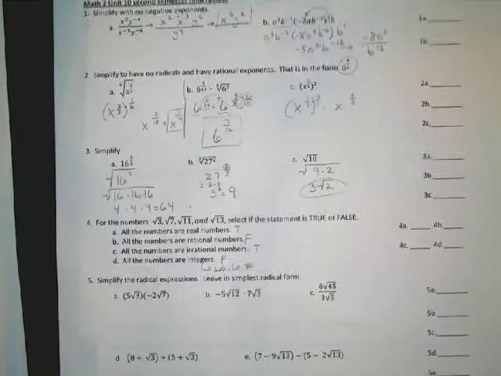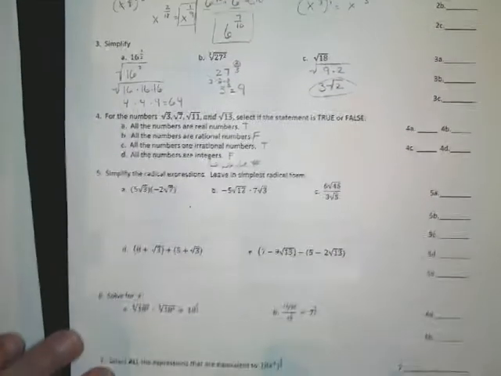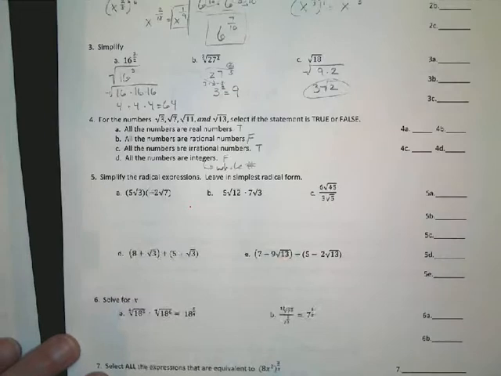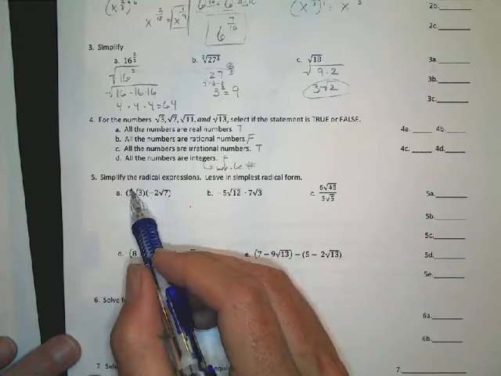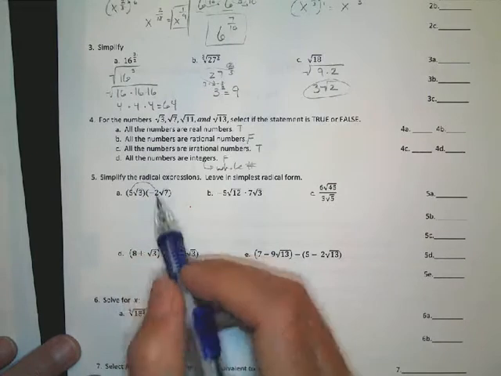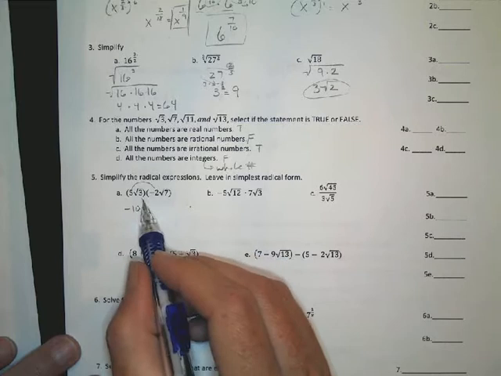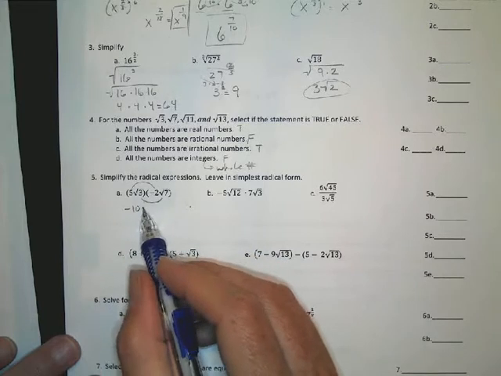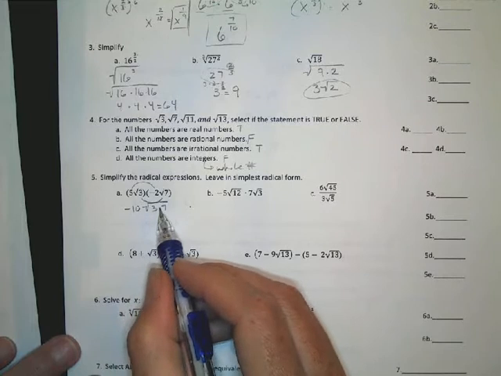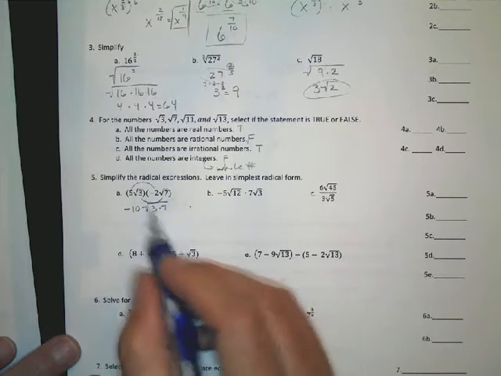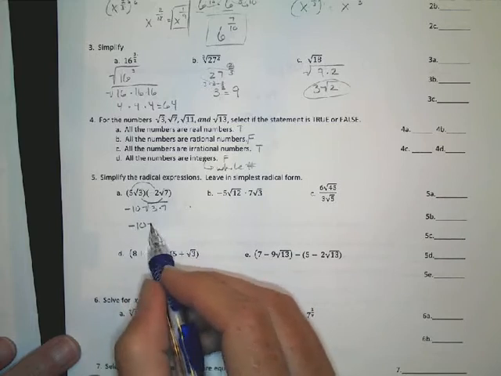Moving on to number 5. Working with radical expressions. They want to leave us in radical form. That's the goal. So, to do this here, we're going to multiply the different parts. First, we multiply the 5 times the negative 2 to end up with a negative 10. Then I multiply the radicals together. So I end up with a radical of 3 and a 7. Nothing I can really do about that. I can't do any square rooting with 3's and 7's. So this just simply becomes 10 root 21.